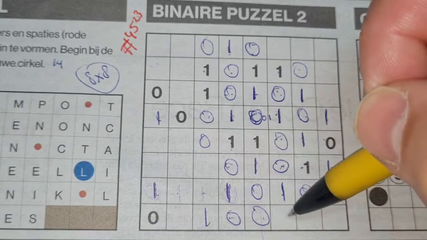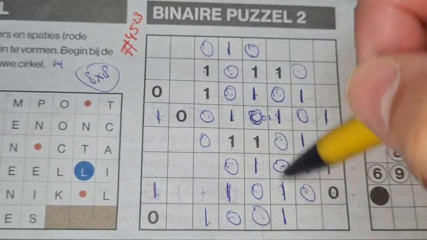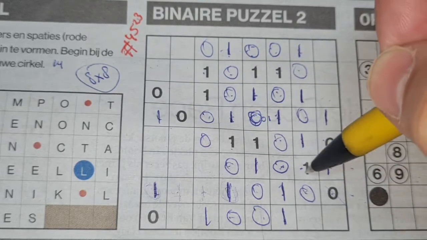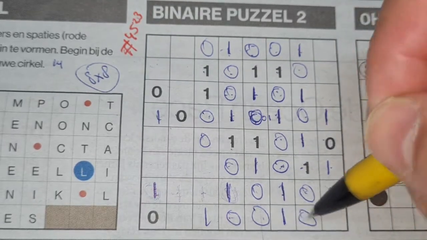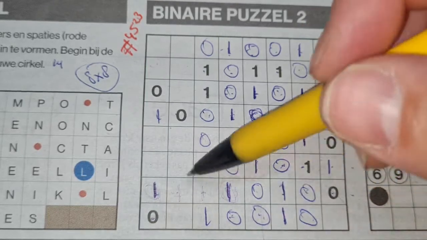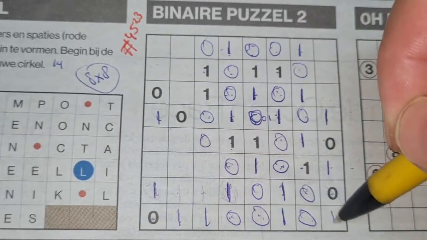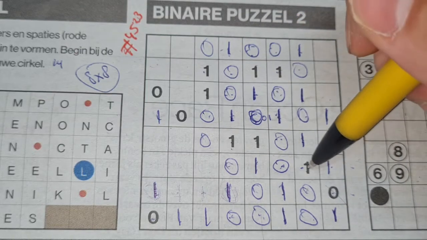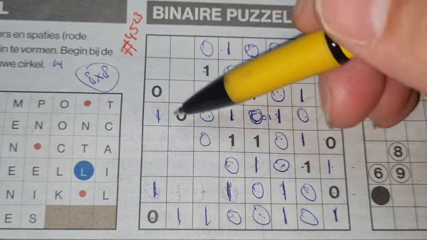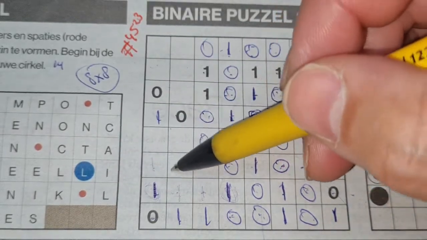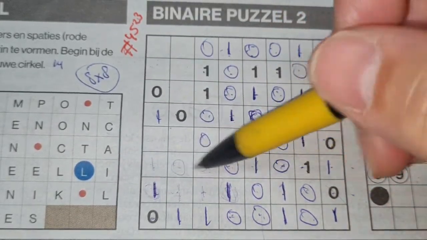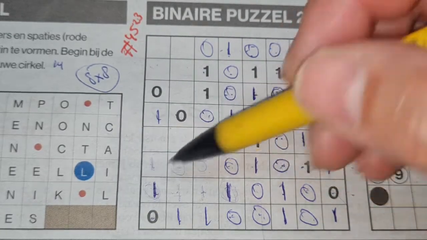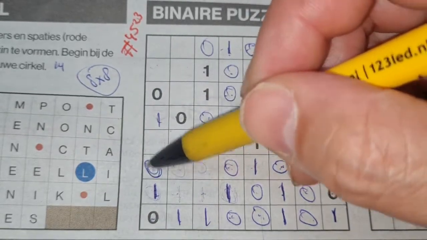Double O, here one, there one. 4 ones we have here, so the rest are O's. Double O, here one, there one. 4 ones we have here, so the rest are O's. 4 O's we have here in the last row, so the rest are ones. Right, here we have 3 ones in this row. If I place number 4 there, then we have 3 O's in a row in this row. Not allowed, one of the rules, so this cannot be a 1. This should be an O.